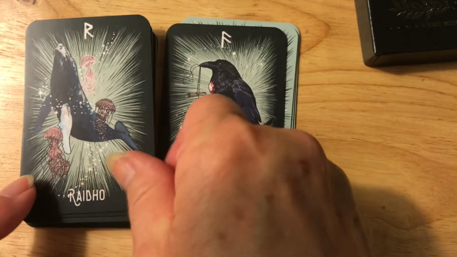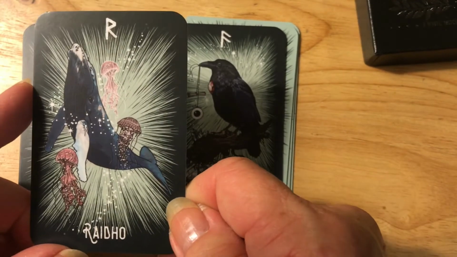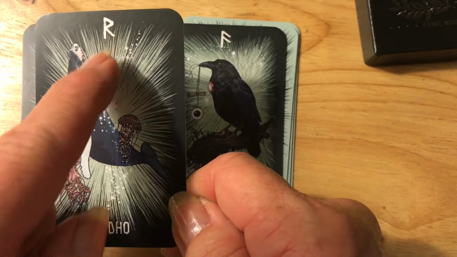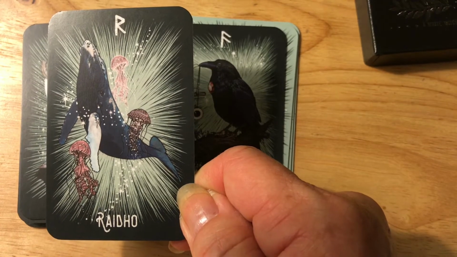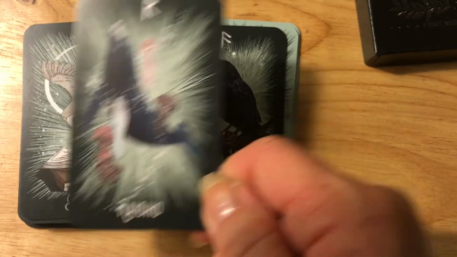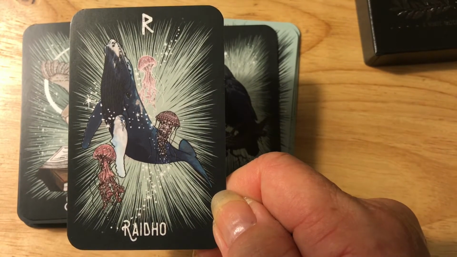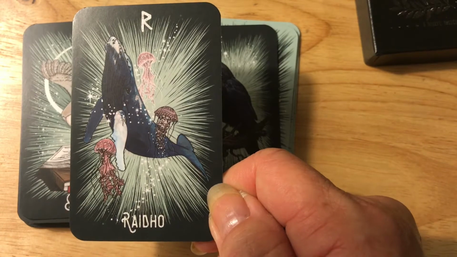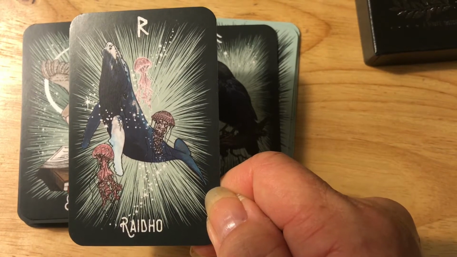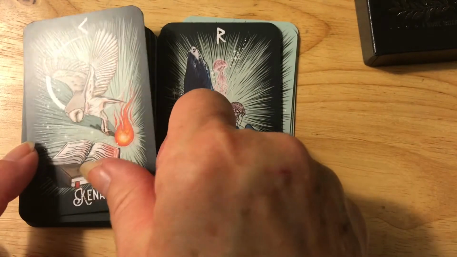This is Rado, which means literally ride. And as you can see, it's got an R similar to the R we have in the modern day alphabet, Rado. Very nice. So take a ride here on this whale. I like the jellyfish. They're very cute.